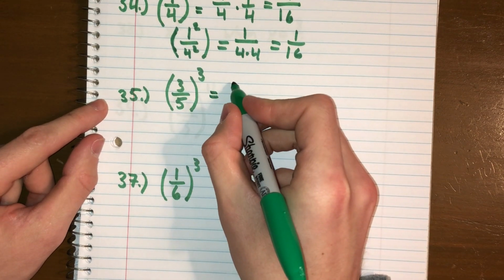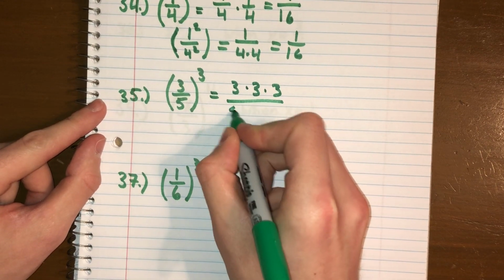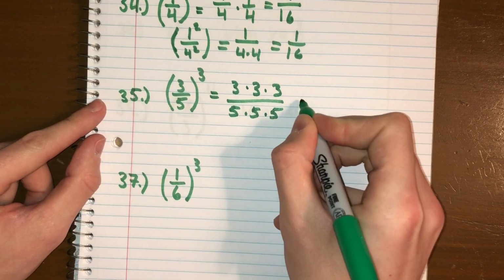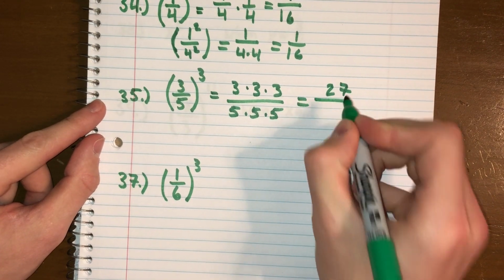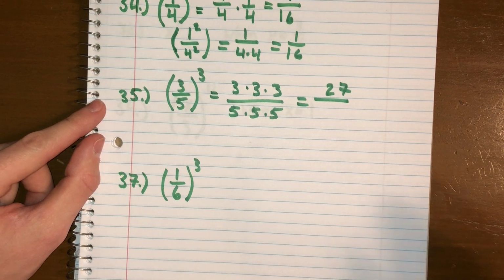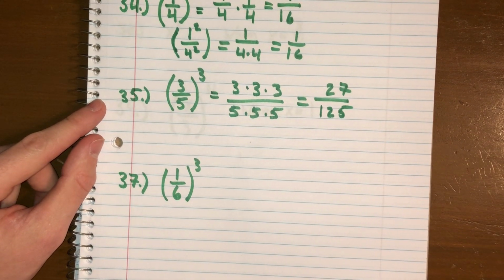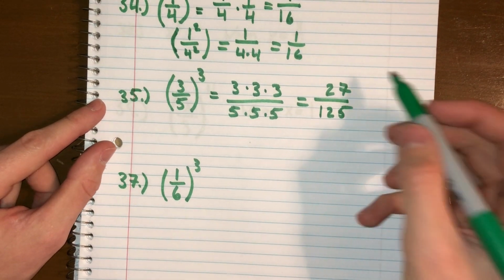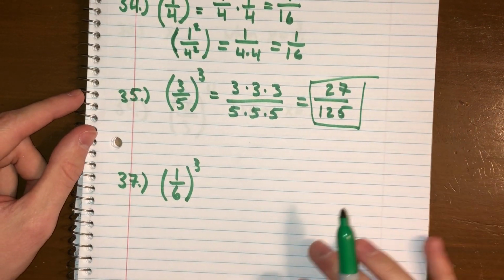So this is equal to 3 times 3 times 3 over 5 times 5 times 5, which is 27 over 125. Now, I don't think there's really much simplification you could do there. Yeah, I think that's as simple as it gets. So that'll be your final answer there.